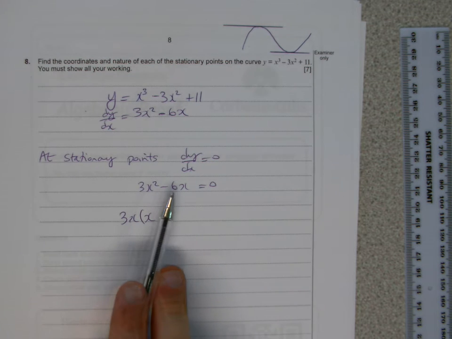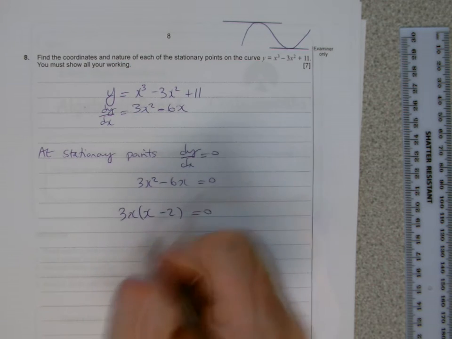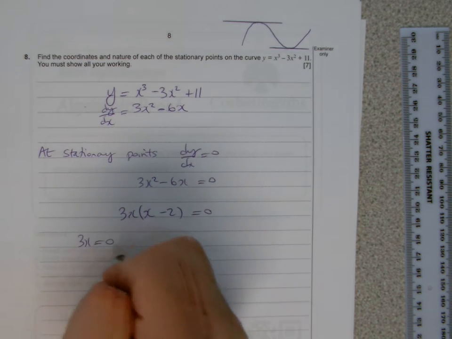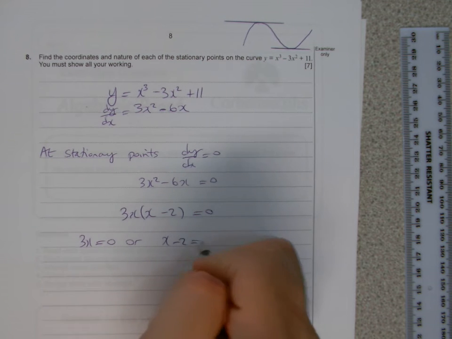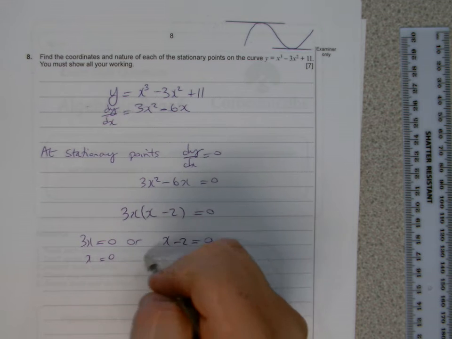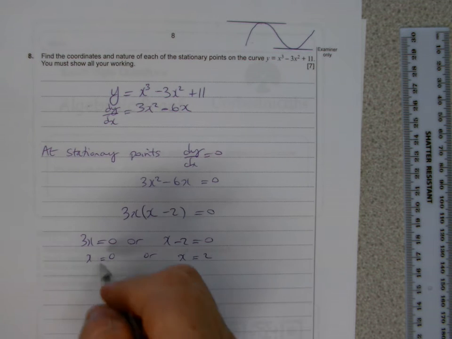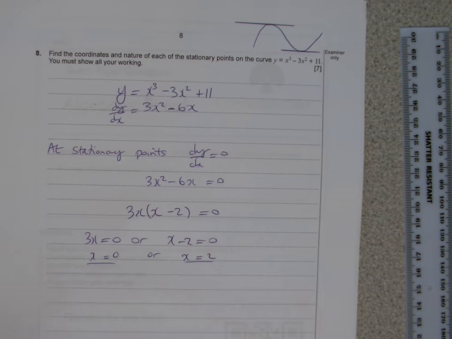What do we times by 3x to get the other term? Well, it'll be minus 2, equals 0. So either 3x is equal to 0 or x minus 2 is equal to 0. If 3x is equal to 0, that means x is equal to 0, or else x is equal to 2. So we've got our 2 stationary points: x is 0, x is 2.